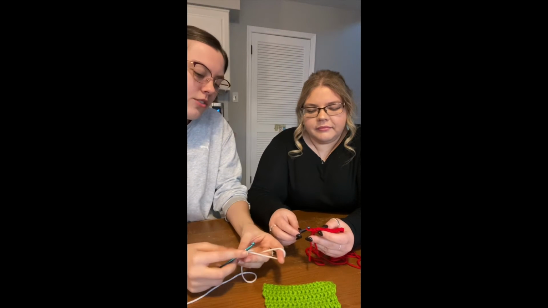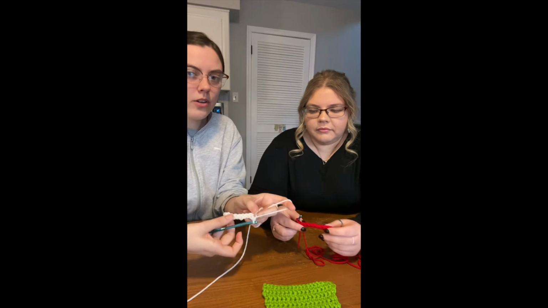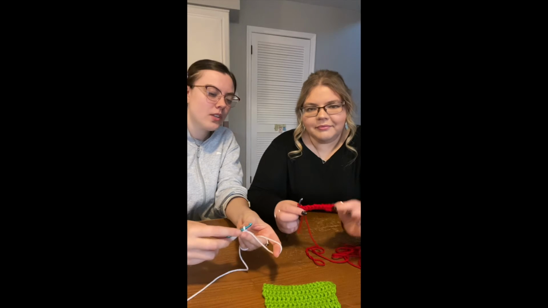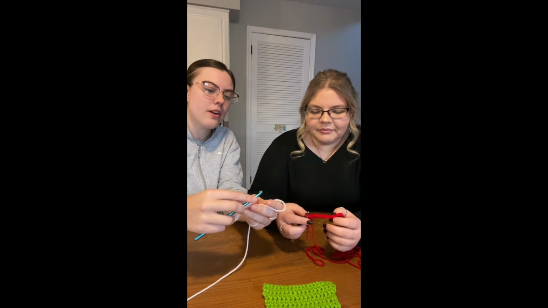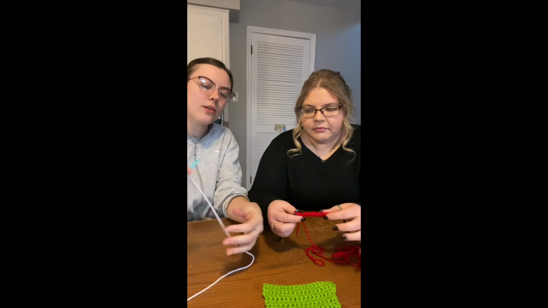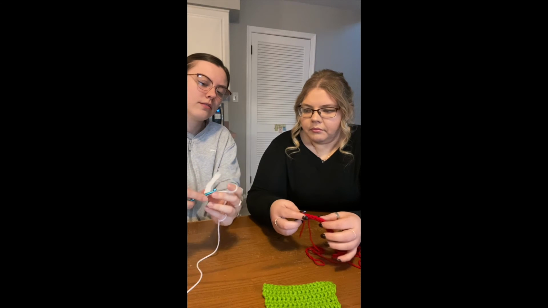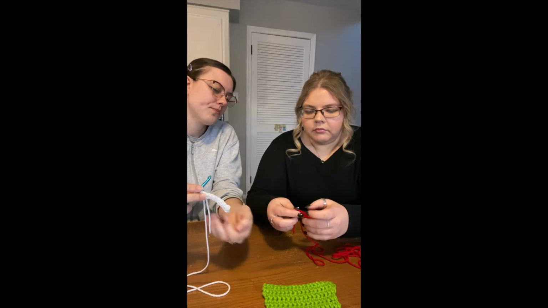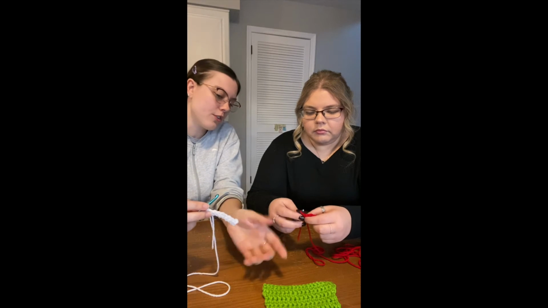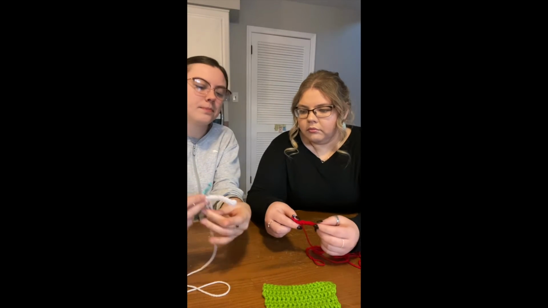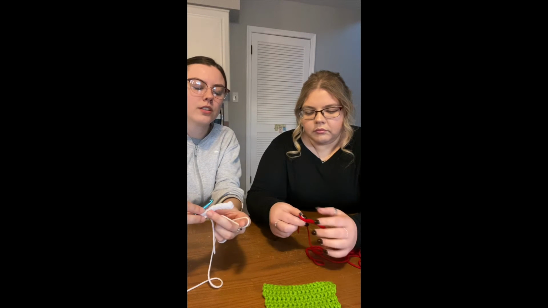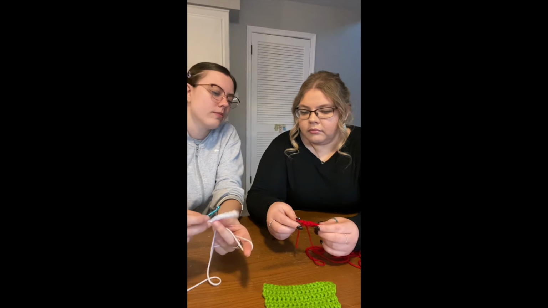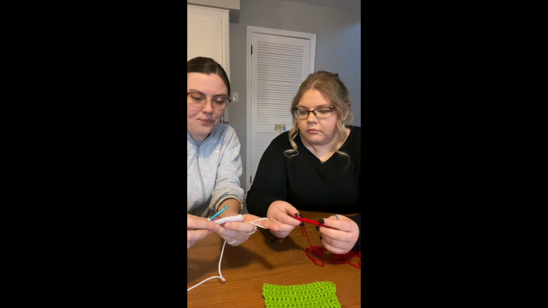Okay, and then once you get to the end of your first single crochet row, which we did, you're going to flip it. So you already flipped yours, good. So you just turn it around, and we're going to be crocheting the opposite way now. It's the same direction, but you're on the back side of that piece of yarn. So that just keeps it nice and organized so that you keep that nice shape that you're going for.